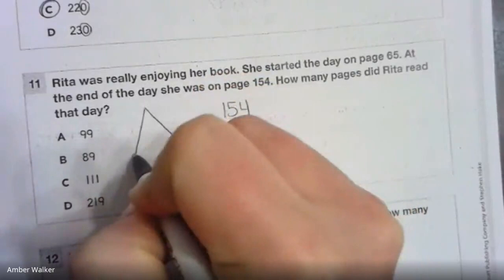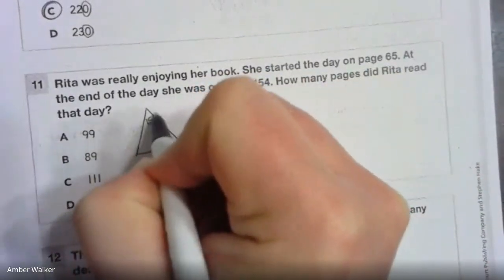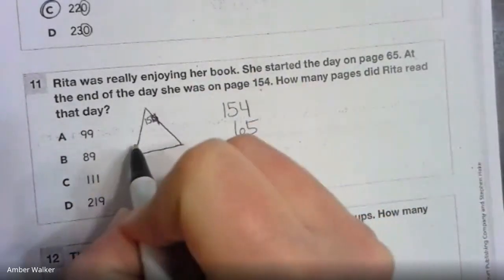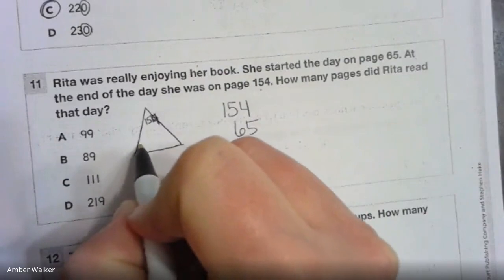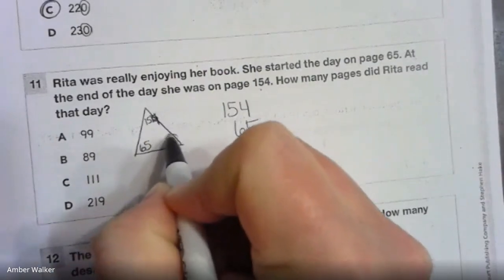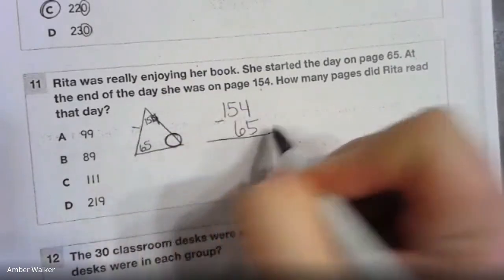You think about your triangle, 154 is the total pages that she's read over the last few days, and then she started the day at 65. We want to know how many pages she read today. So we are subtracting here.